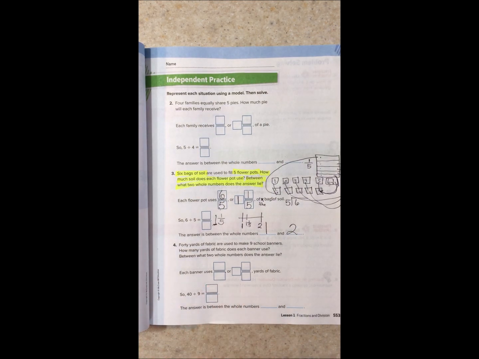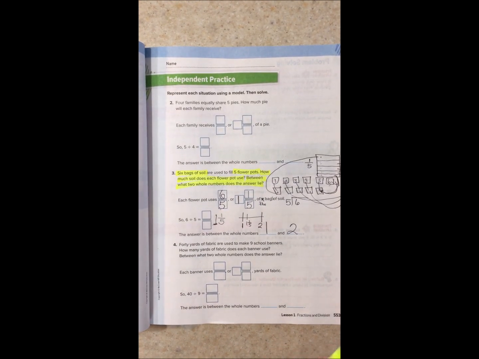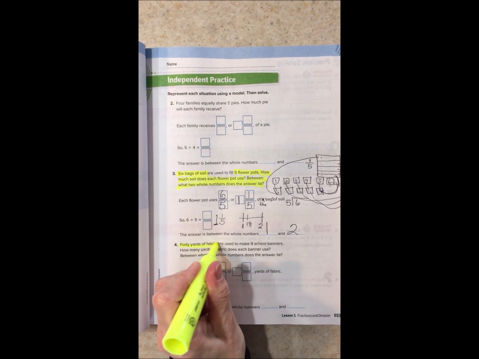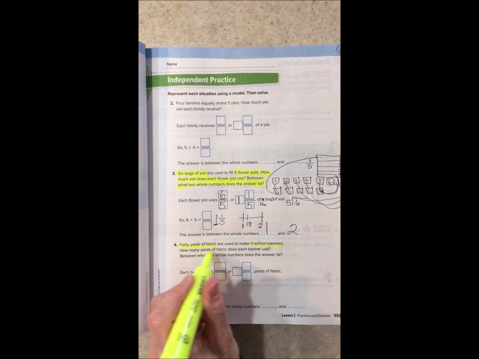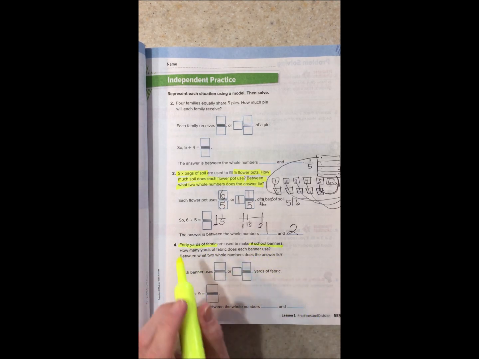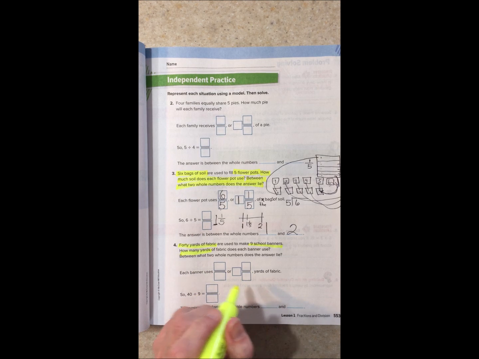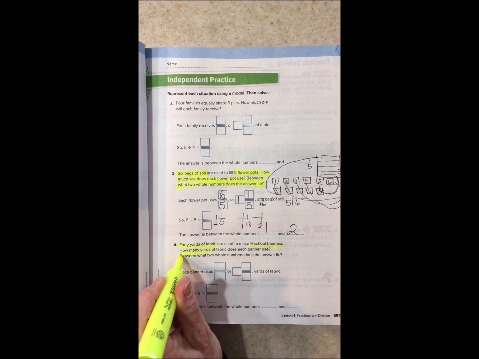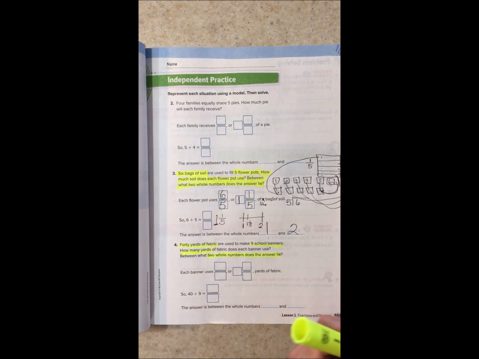All right, let's try number 4. Number 4. 40 yards of fabric, sorry, that's shaking. 40 yards of fabric are used to make 9 school banners. How many yards of fabric does each banner use? Between what 2 whole numbers does the answer lie?